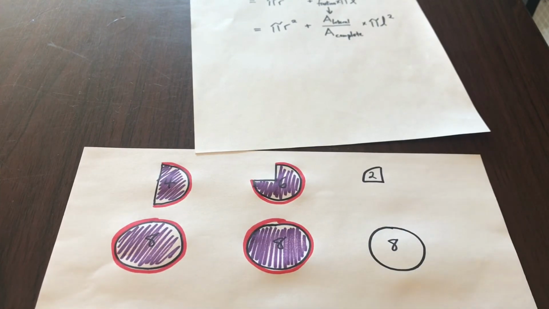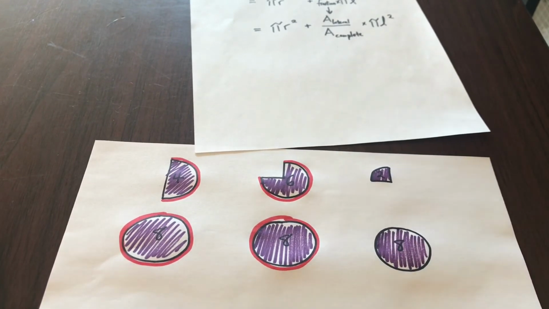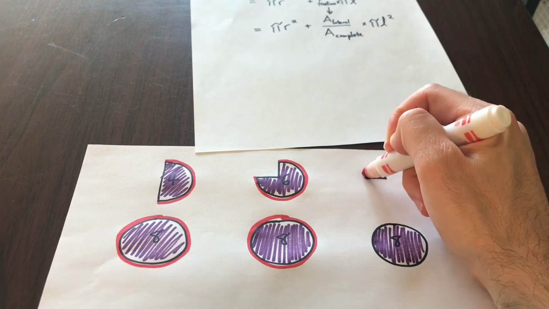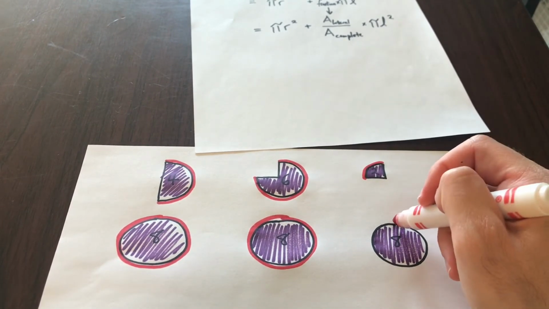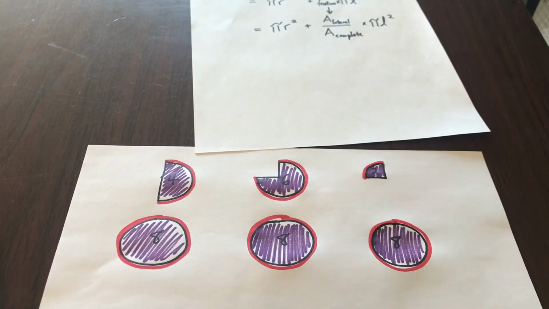Looking at the next picture, we see that this area is 1/4 of this area, and this perimeter is also 1/4 of this perimeter. And we could go on and on. In general, the ratio of the areas is equal to the ratio of the perimeters.